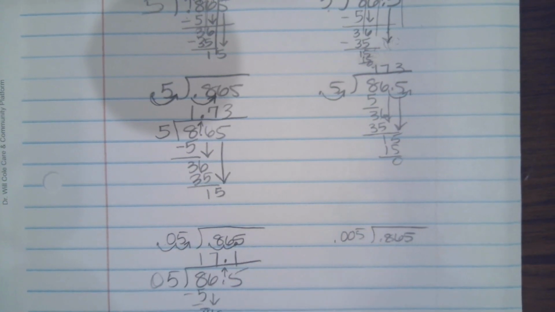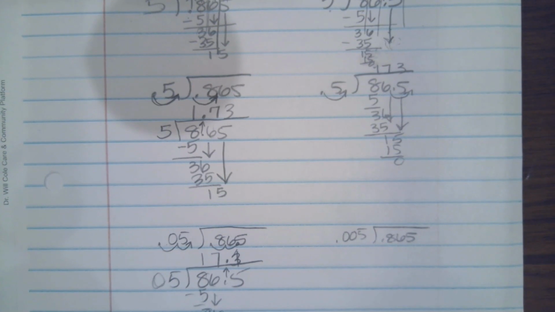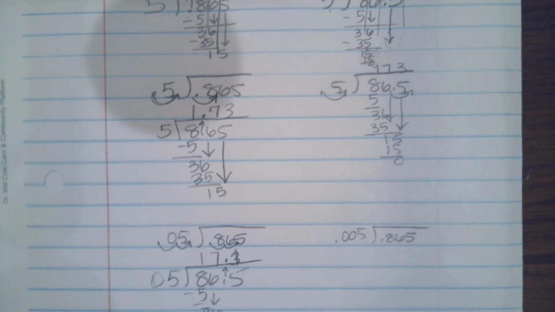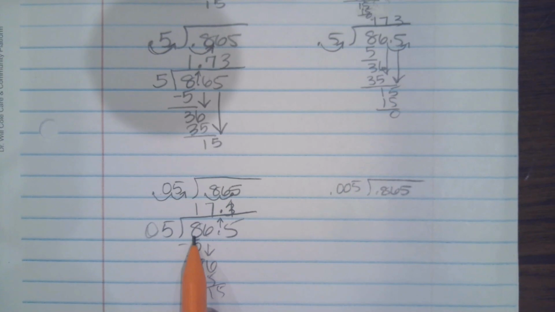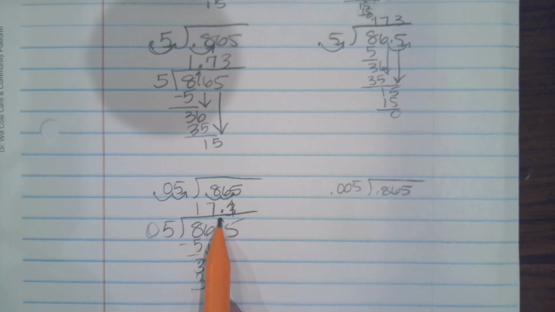Oops, 3. And it is 1 and 73 hundredths. No. You gotta move this over. So it's 86.5. The decimal goes 17 and 3 tenths? 3/10? Yeah.